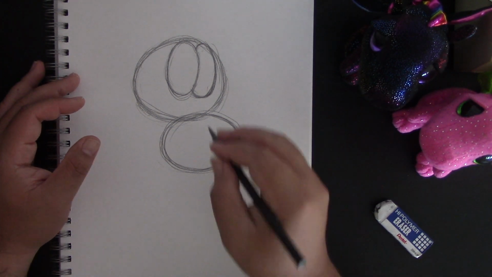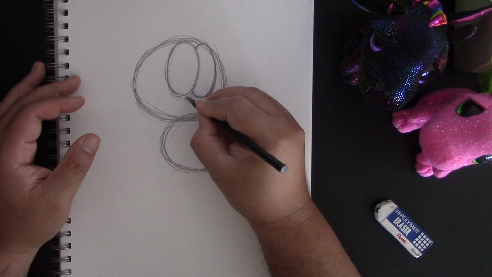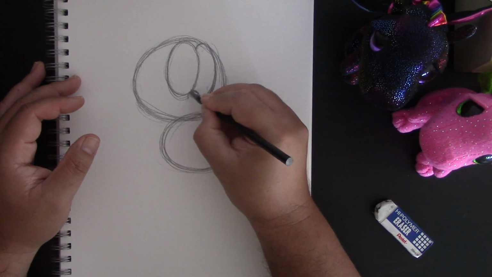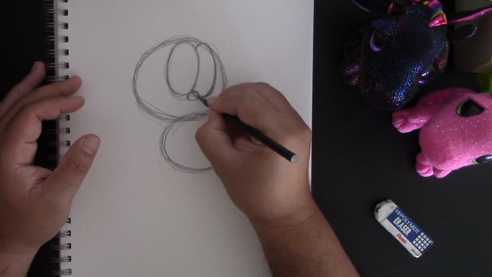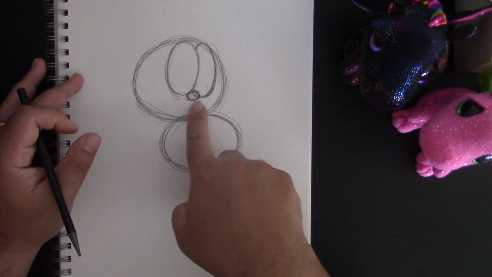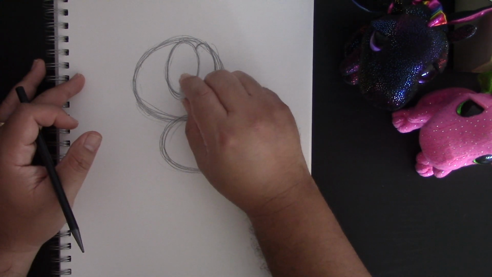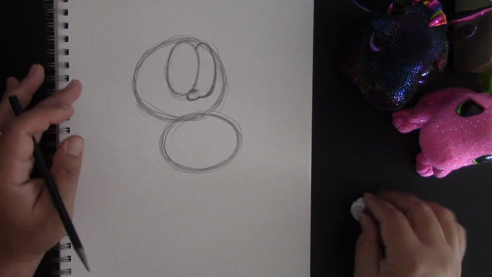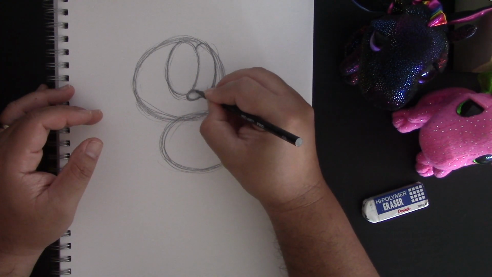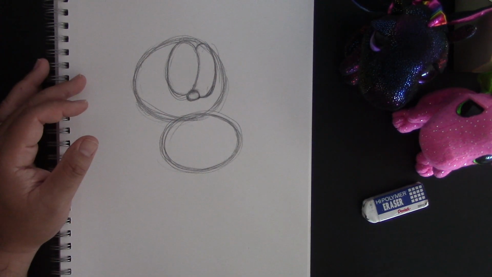Alright, moving on. We're going to do the nose. The nose is a small little pebble-shaped oval, and that's going to connect the 2 eyes. And as you can see, a little bit of my eye is going behind my nose, so I'm going to erase that. Okay, pause.